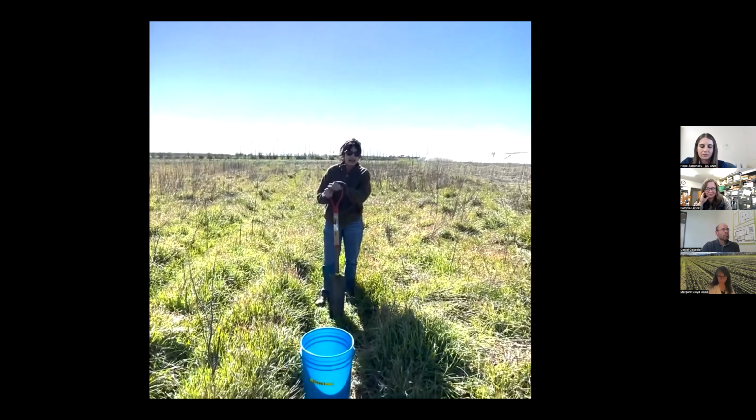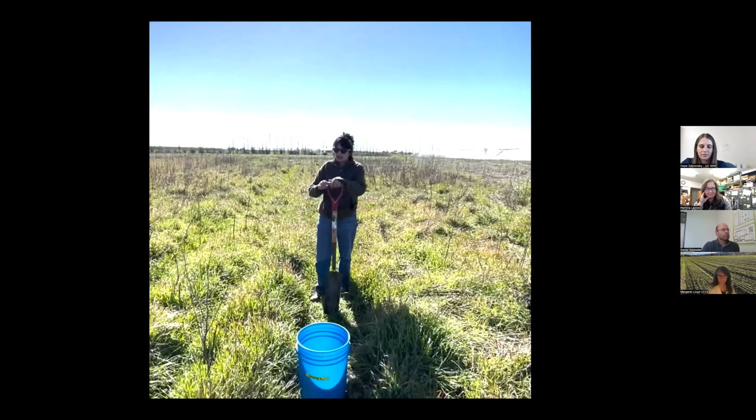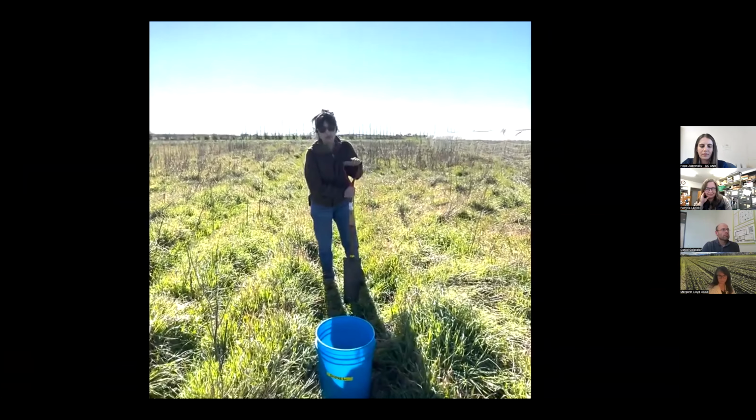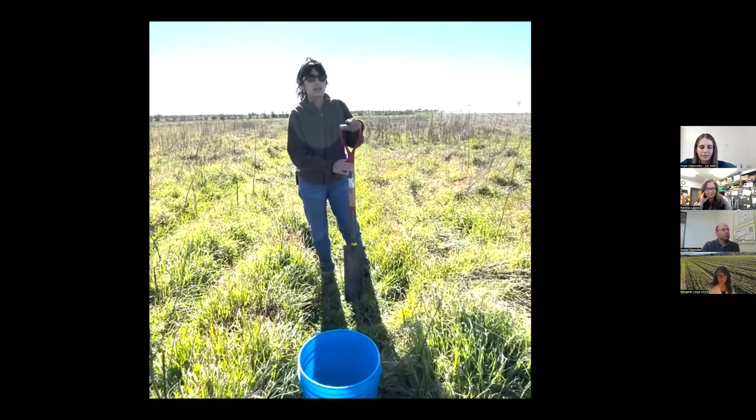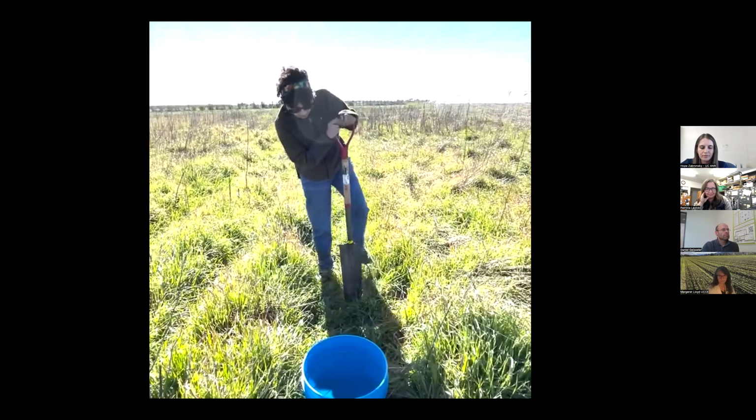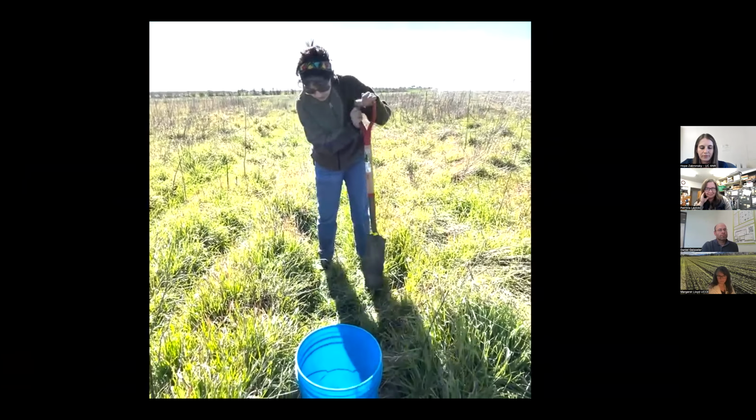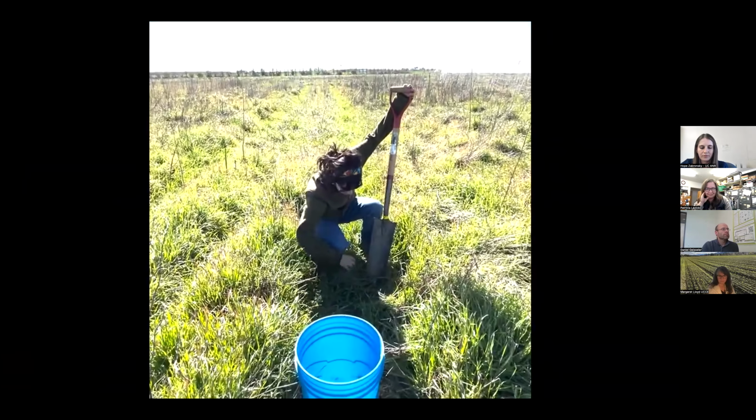So you want to collect a sample that's about 8 inches deep. And so the method that I'm going to be doing today is the shovel method. And it's a little difficult, as you can see, because there's a lot of grasses.